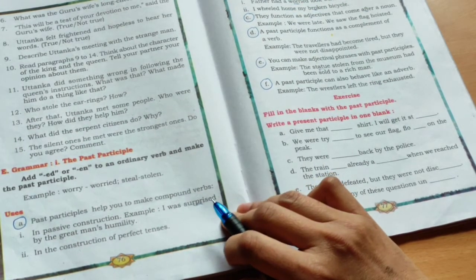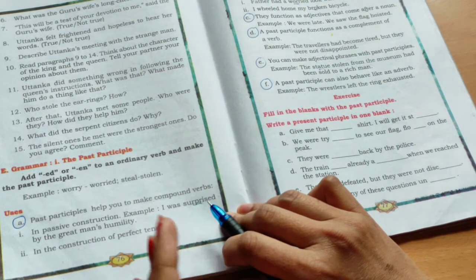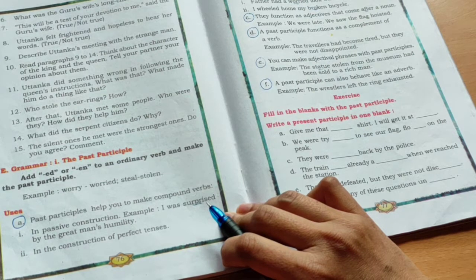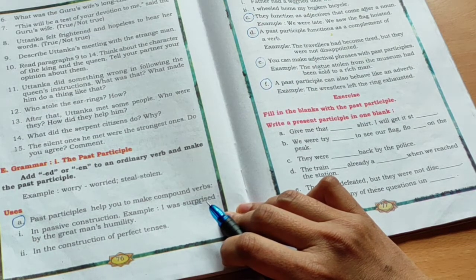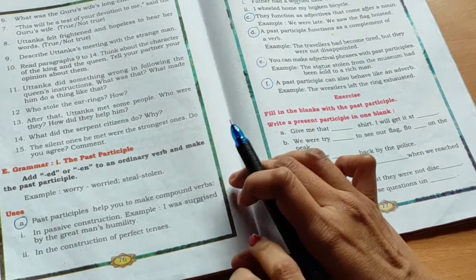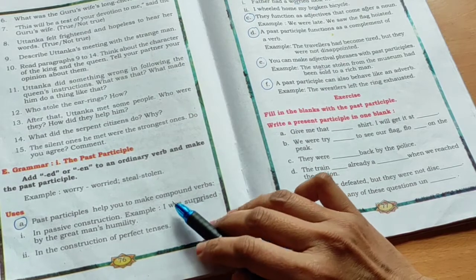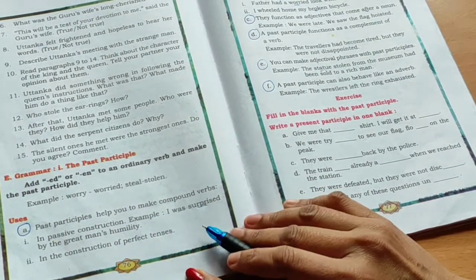I was surprised. I will tell you a simple example. I gave you chocolates, for example. The first person, I, is doing the action. What is that action? The giving action. But the other person, you, is in the receiving position. The action is done by the other person, and you are the receiver. Doer and receiver. The receiver is in the passive form, doers are in the active form. Got it? So that's what we are telling here, passive construction.